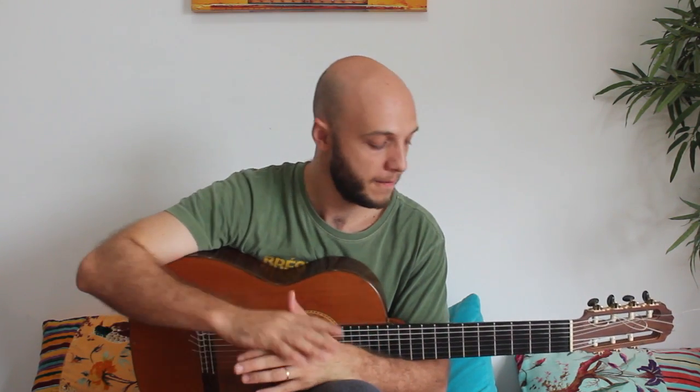Basically, we have the skeleton of that dominant chord, which is tonic, 3rd and 7th. And all the rest of the notes have an alteration, either flat or sharp.